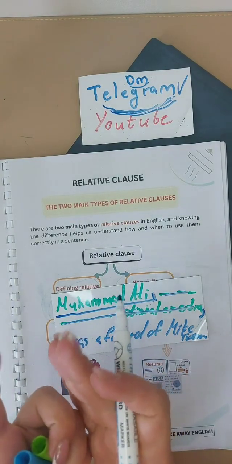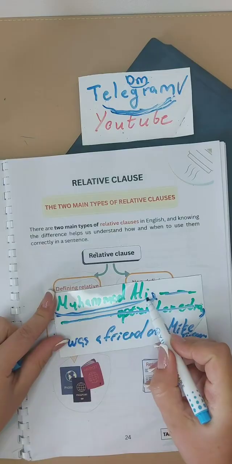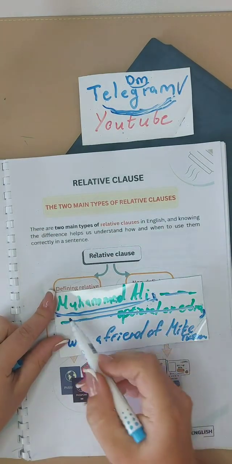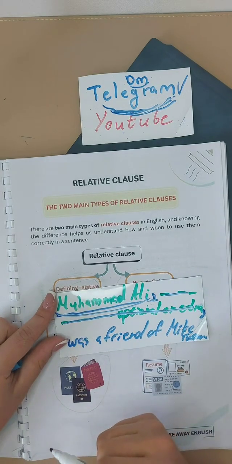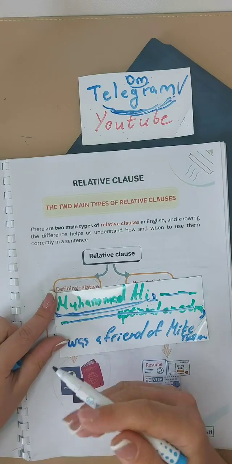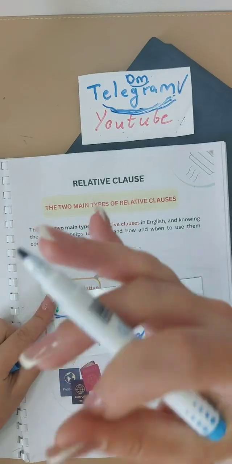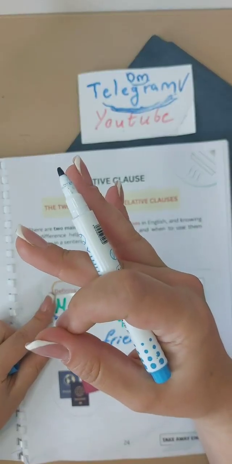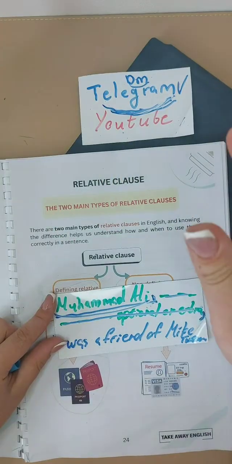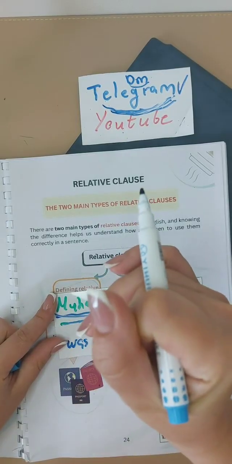Yes, in case someone doesn't need to be identified, we use commas, okay? Or if I only have one husband, I don't need essential information, right? My husband, who lives in Spain, is 40. Since I have only one husband.